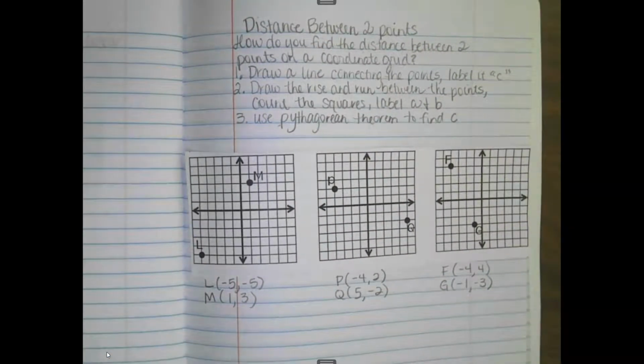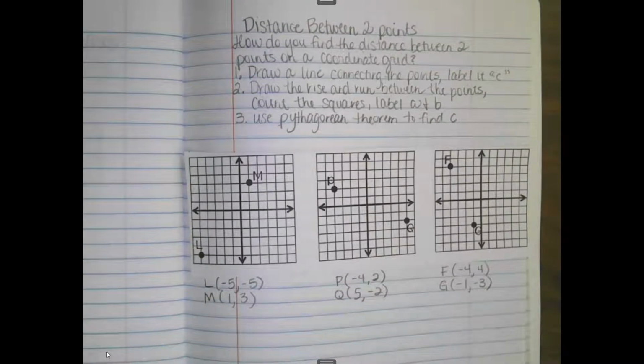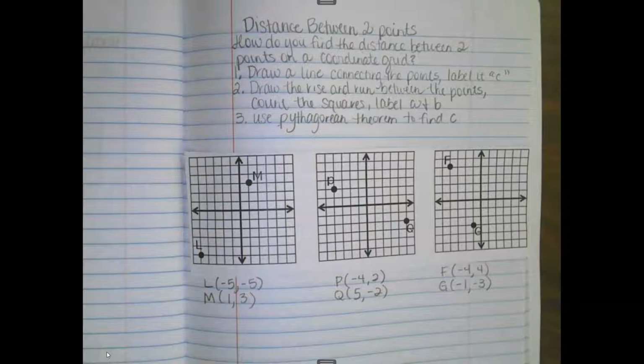Alright, so at this point in the video, I need you to pause it and get it copied down if you want to, or if you printed it out. If you printed it, just cut this piece out of it. It was a foldable. Maybe I'll attach just those pieces. But go ahead and pause and push play when you're done.